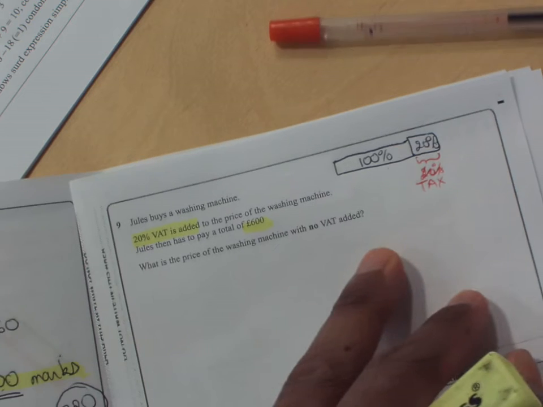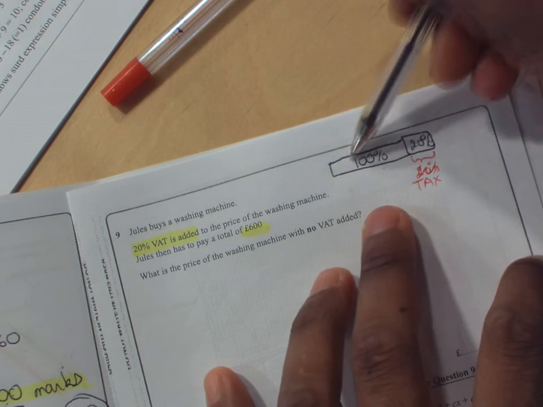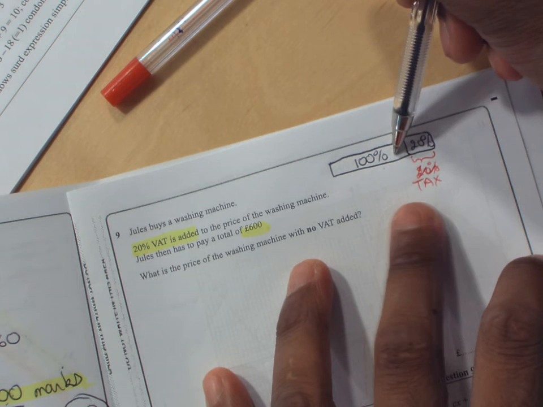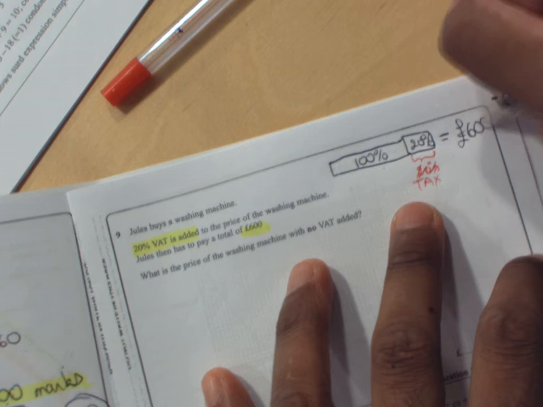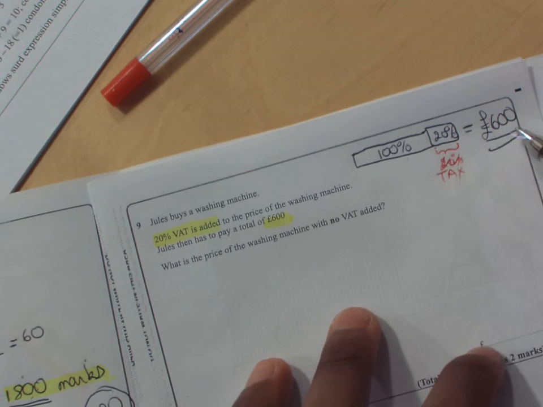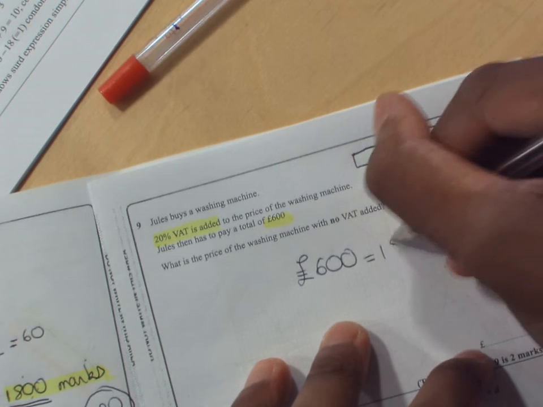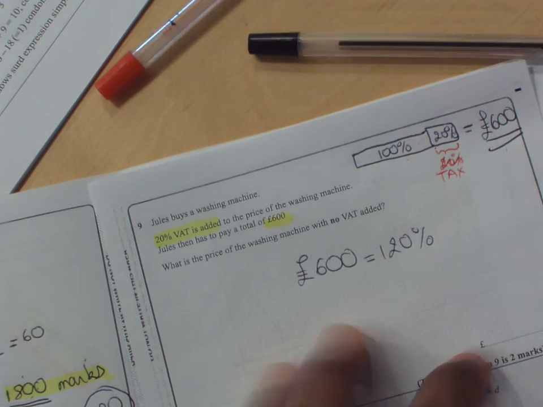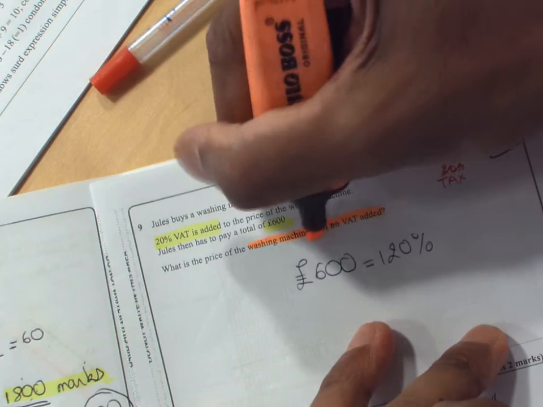Sorry. So you've got 100% here, which is what it was initially. Then because of tax, 20% VAT was added, so I'm going to add on 20% more onto this. And now the total cost of the washing machine is £600. That's really important because I've just identified that £600 is 120%. And what the question is asking me to work out is the cost of the washing machine, but without the tax being added onto it.